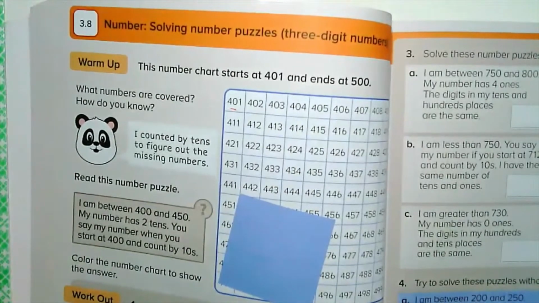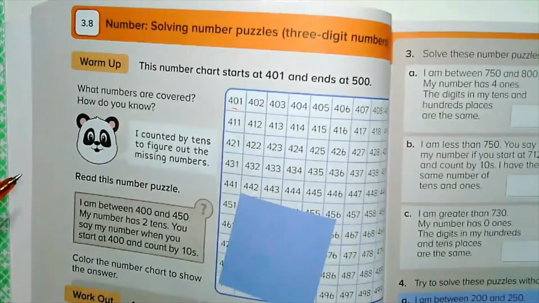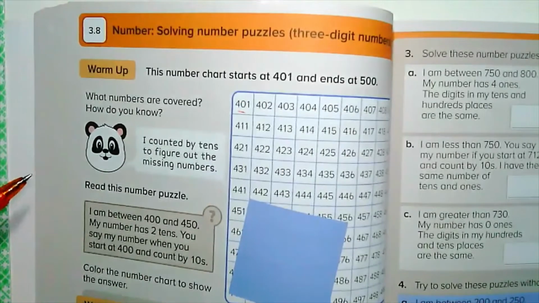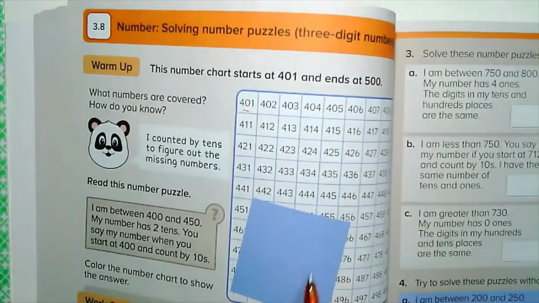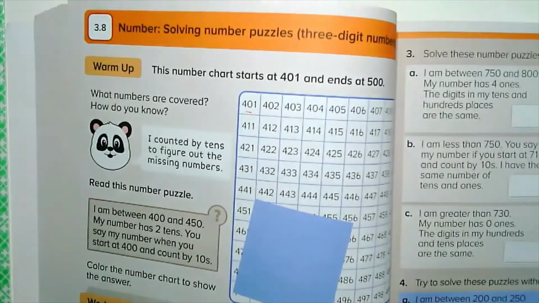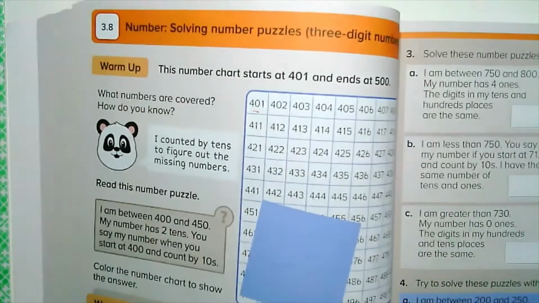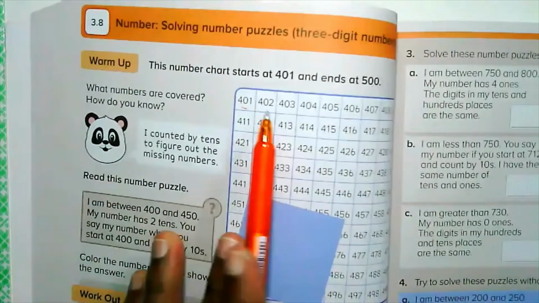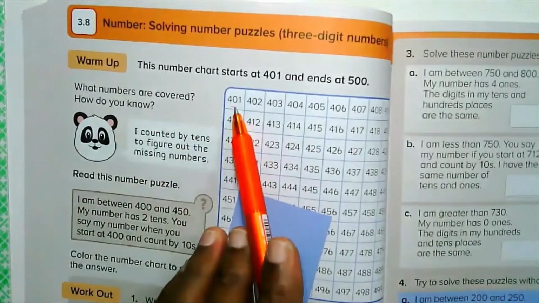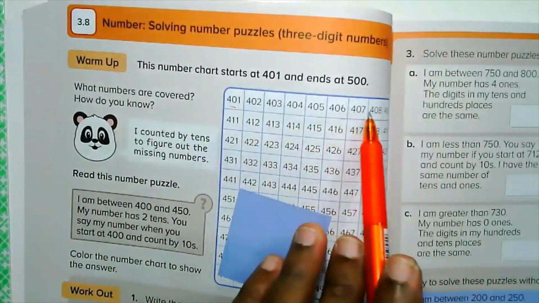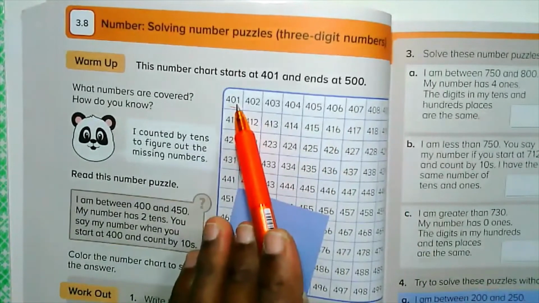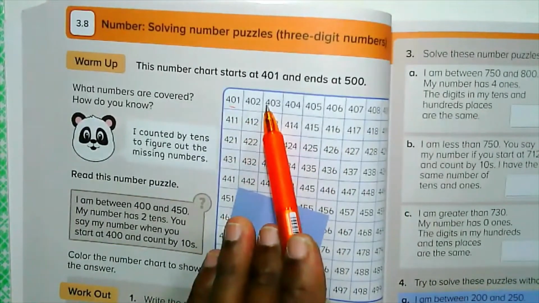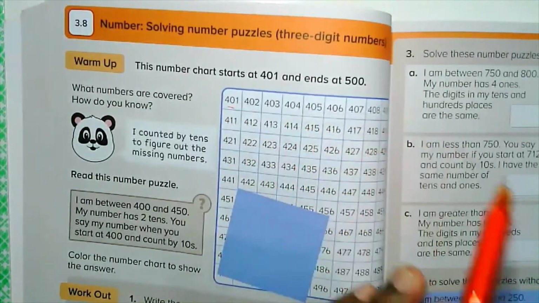What numbers are covered, and how do you know? What are the numbers that are covered? How do you know? At first, when we look at the chart, we see that they're counting in ones horizontally, 401, 402, 403, and so on.